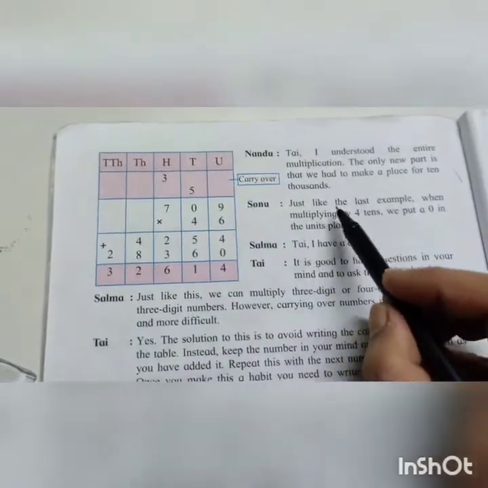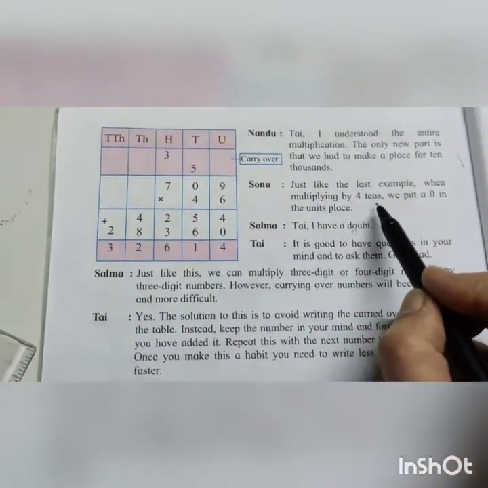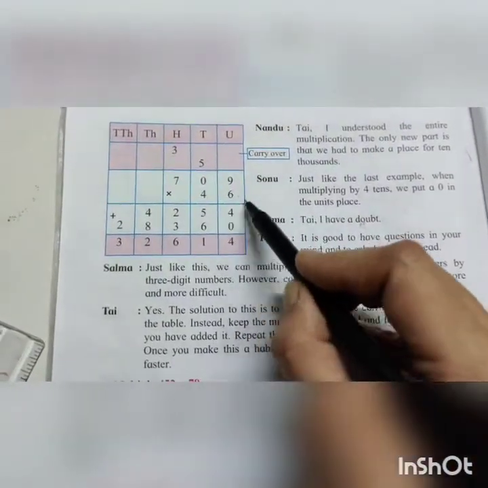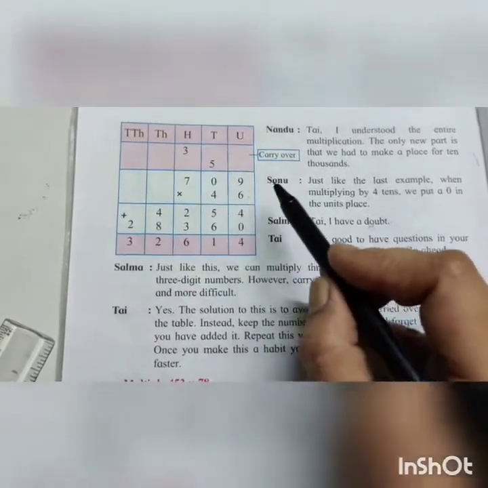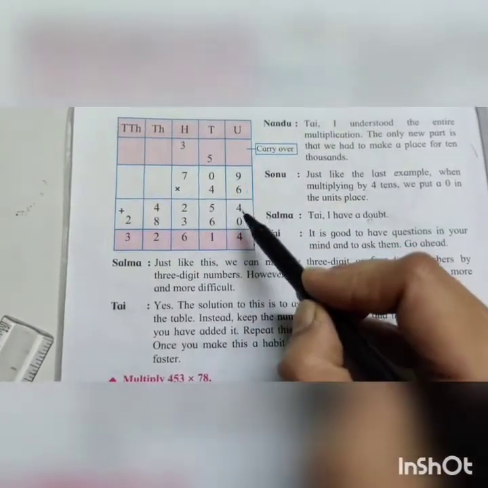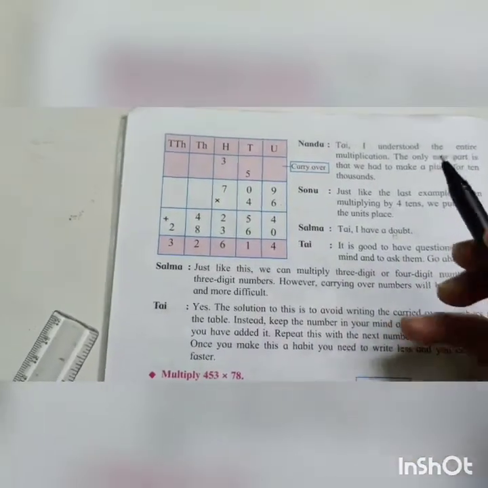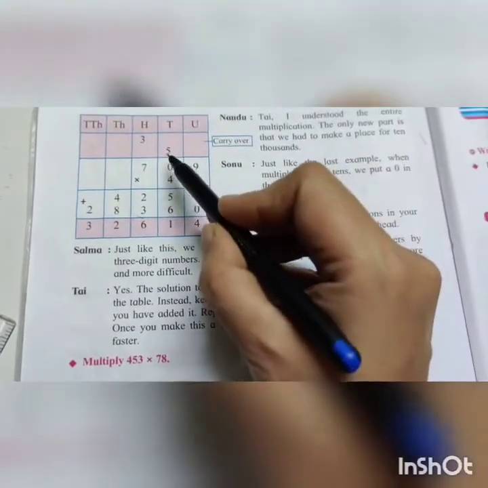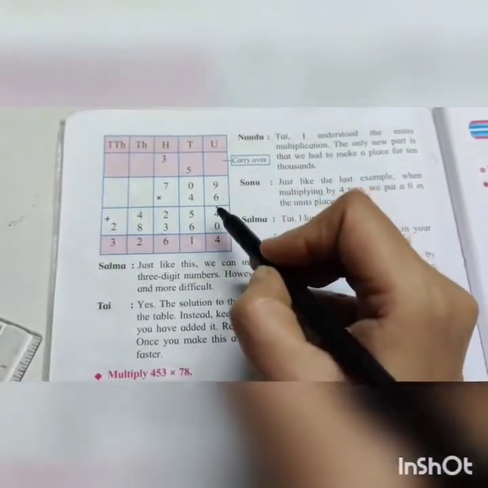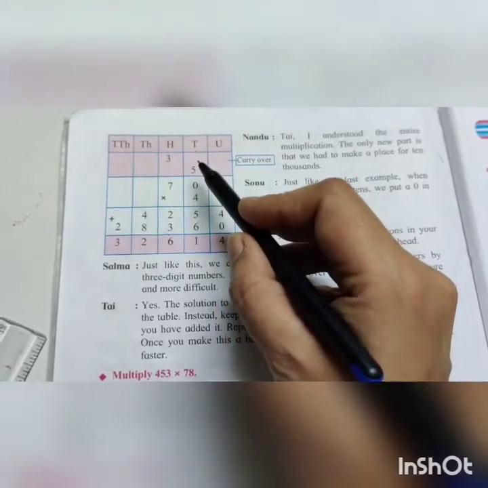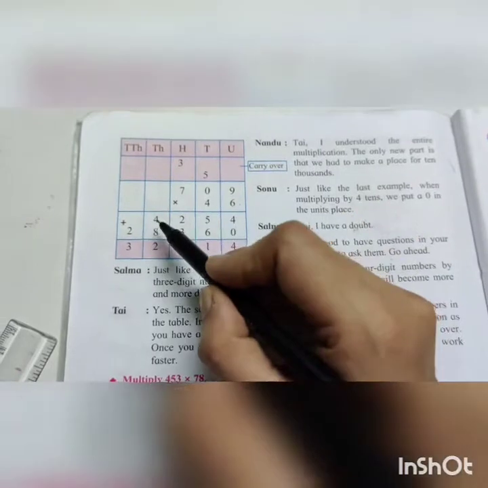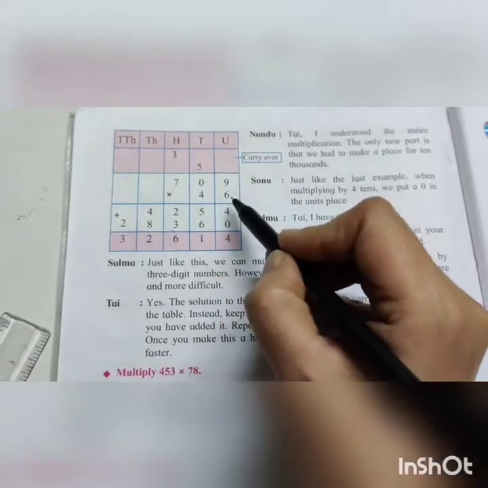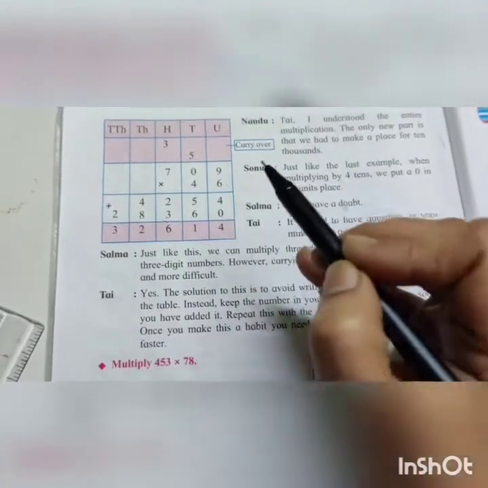So see, just like the last example, when multiplying by 4 tens, we put a 0 in the units column because 4 tens means 40. We take the whole tens, not only 4 but the whole 40. So the 0 comes here. Followed, children? And we make a new place, because see, when we say 9 6s are 54, 5 gets carried over to the tens column. Then 6 zeros are 0 plus that carried over 5, we get 5. 7 6s are 42. This is the thousands column. Now I already told you that 40 is taken as a whole, so we write 0 first.